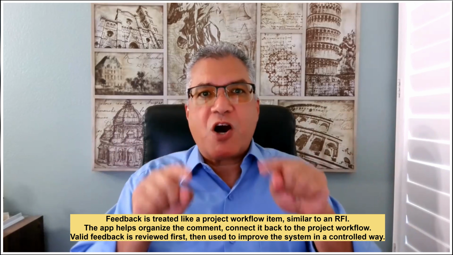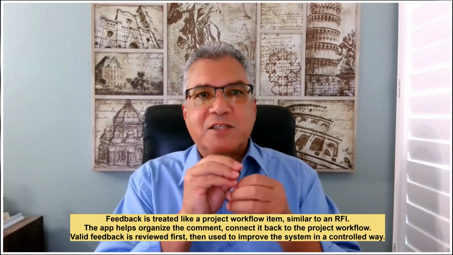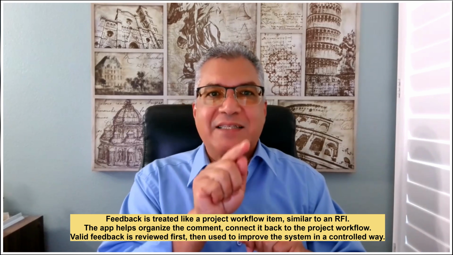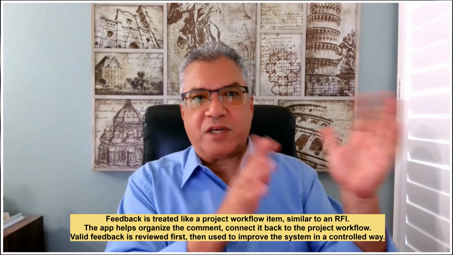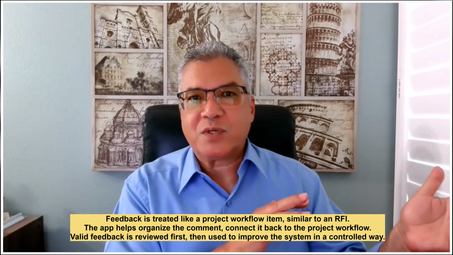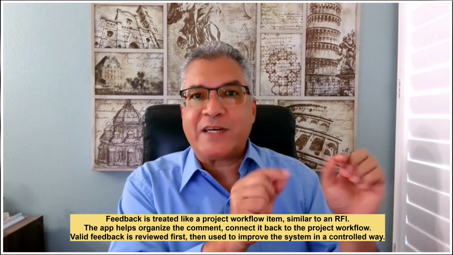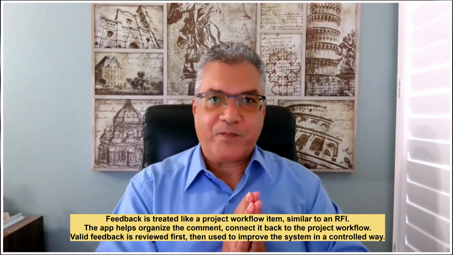The last thing I just want to say, which I'm very excited about, is in regard to the feedback screen, the one you saw. How will the feedback screen work? Once you put in your comments, the app will take this comment and treat it as an RFI. You guys know, anybody working in architecture and construction knows what an RFI is. So the app will take your comment and treat it as an RFI.